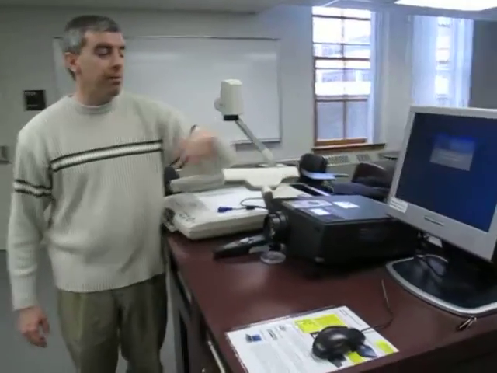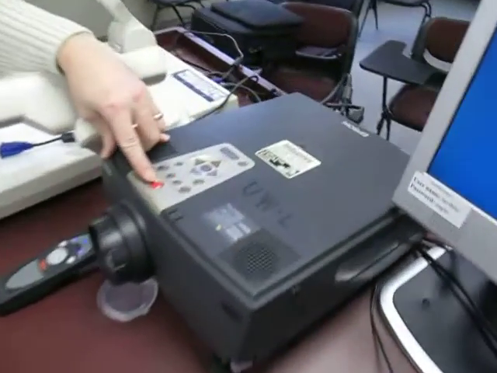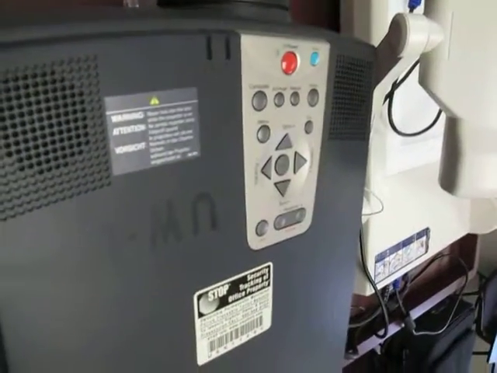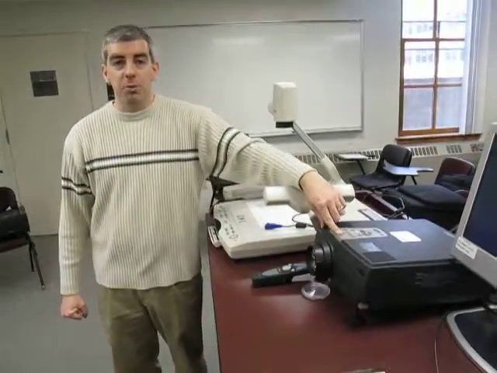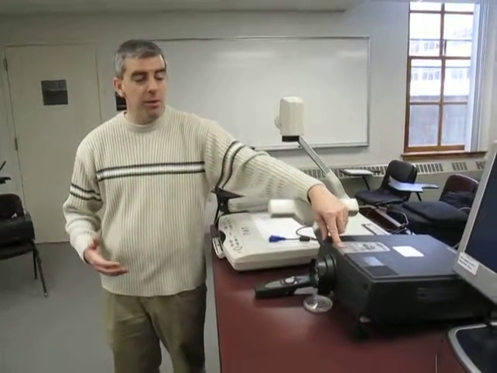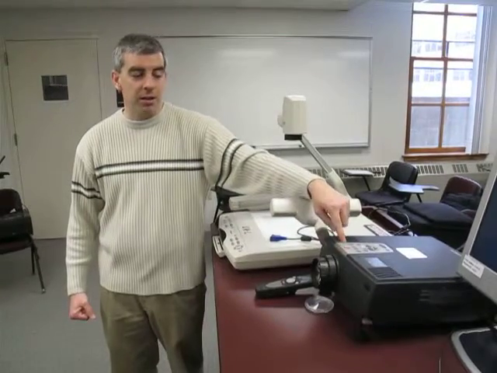The next thing that we'll notice is that the projector is located right here on the top of the console. In order to power the projector on, I'm simply going to hit the power button one time. That will power on the projector. We'll know that the projector is ready to go. It takes about a minute to warm up, when this flashing green light becomes a solid green.